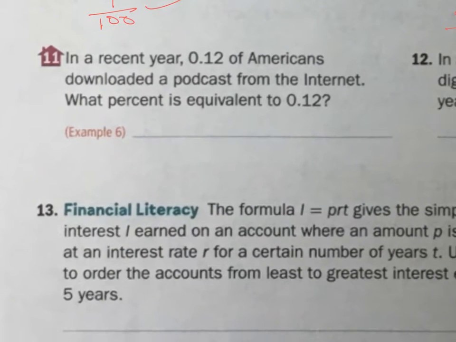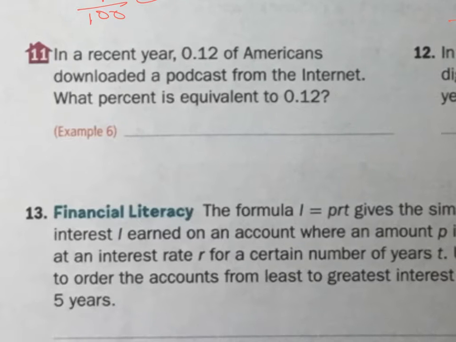Alright, let's do 11 and 12. In a recent year, 0.12 or 12 hundredths of Americans downloaded the podcast from the internet. What percentage is equivalent to 12 hundredths? 0.12 equals 12 hundredths. Anything over 100, that is my percent, so it's 12%. The other way to do it is to take my decimal, go over 1, 2. Now my decimal's there, and I put the percent, 12%.